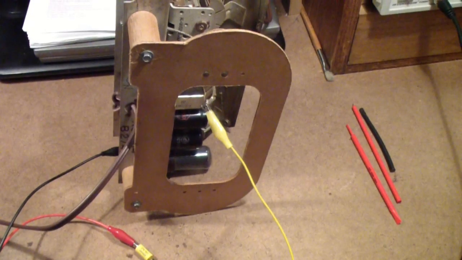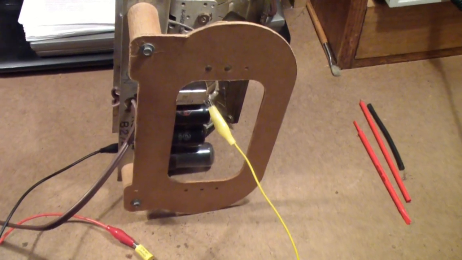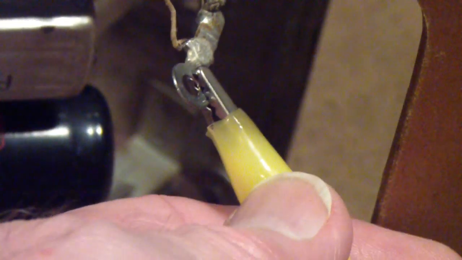You see, let me zoom in on that. It might be a little clearer what's going on there. You notice that this is connected to a terminal that goes back to the bottom of the tuning control.